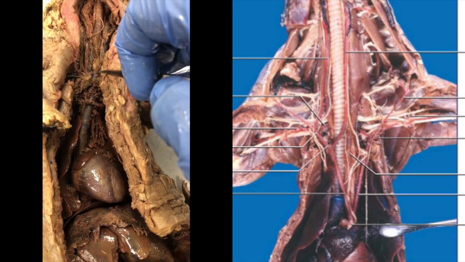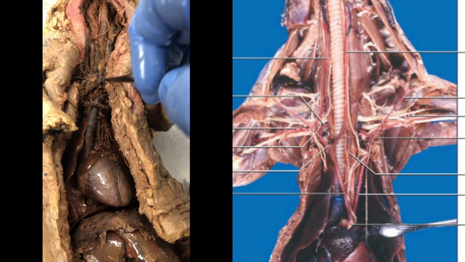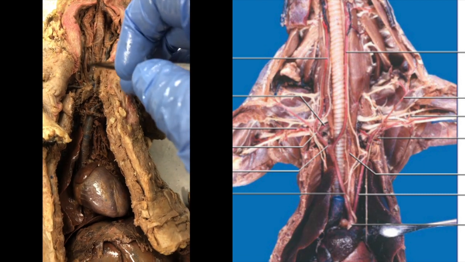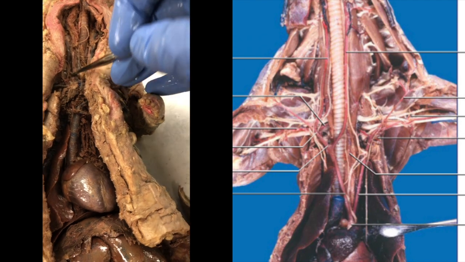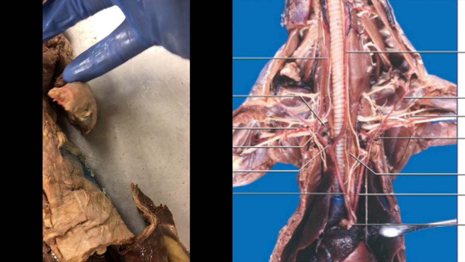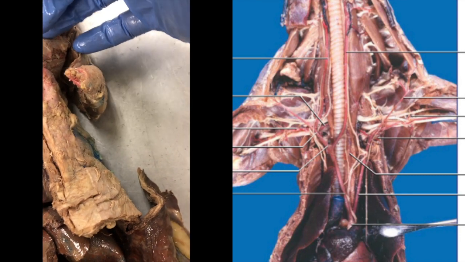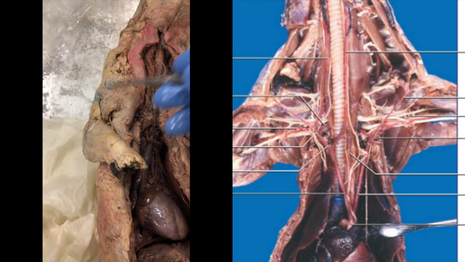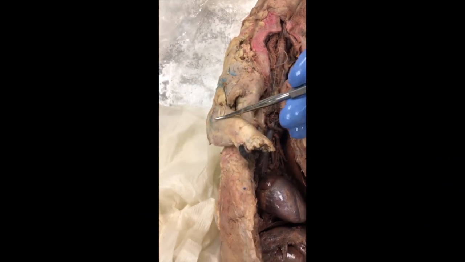So whereas the left common carotid split right before the brachiocephalic trunk, the right common carotid is splitting off just after the brachiocephalic trunk. But the right subclavian still continues out to feed the rest of the body. It becomes the right axillary artery and the right axillary vein.